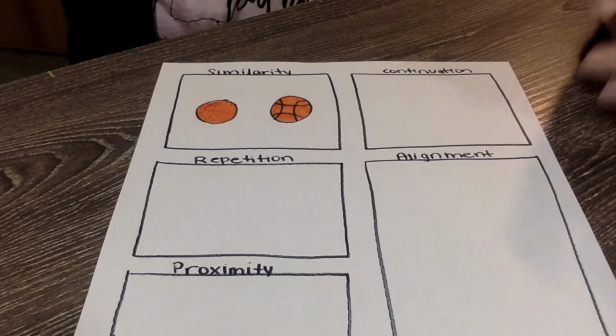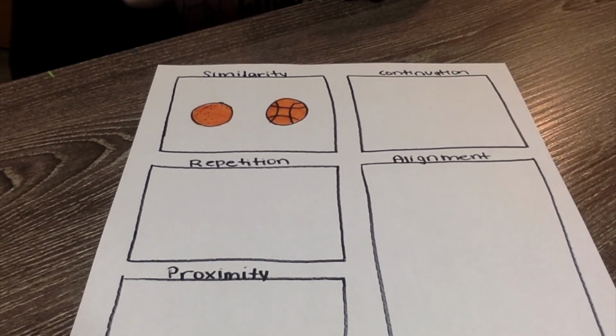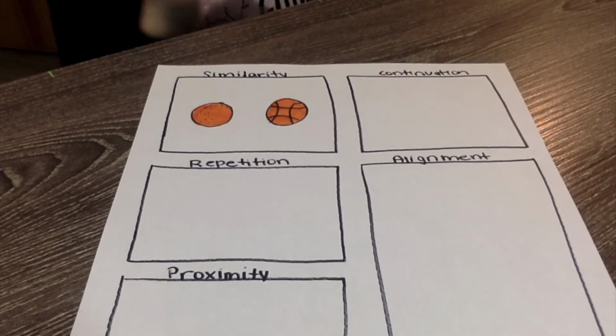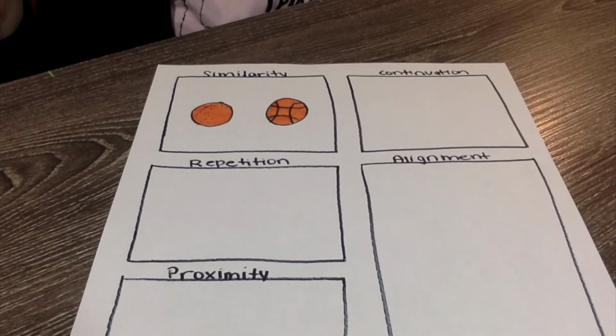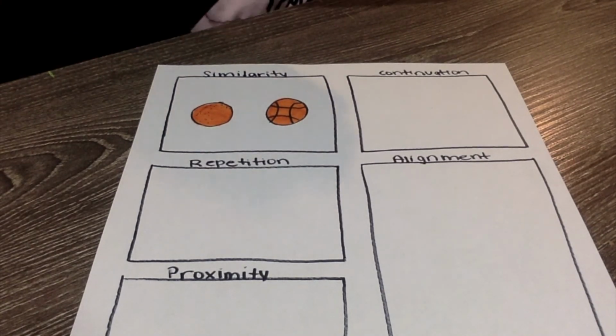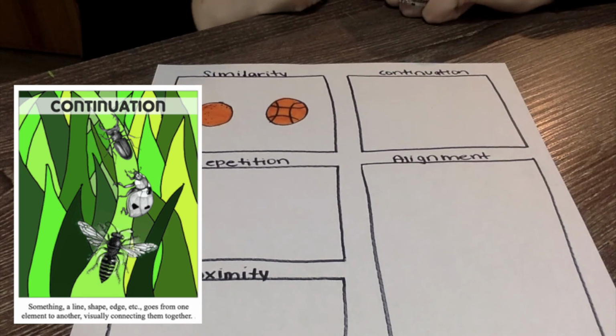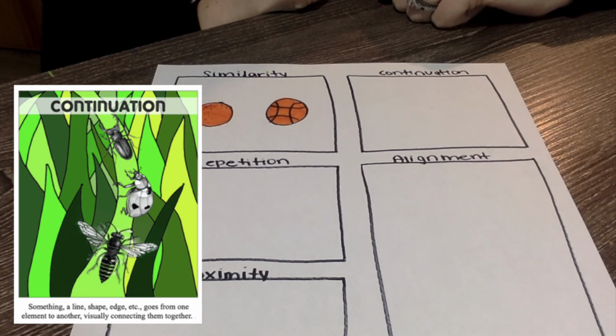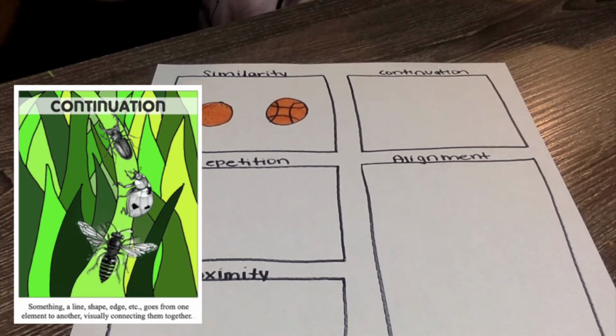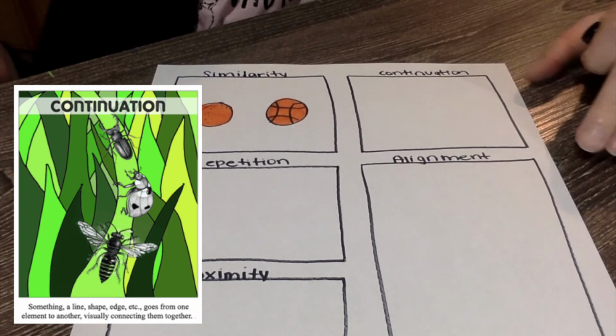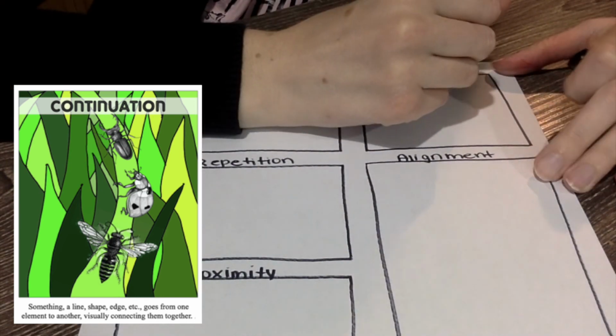Like so. Now, with continuation, this is when something draws your eye through the piece. On our example, it has a whole bunch of bugs crawling up one piece of grass. So we could do the same with cars on a road.